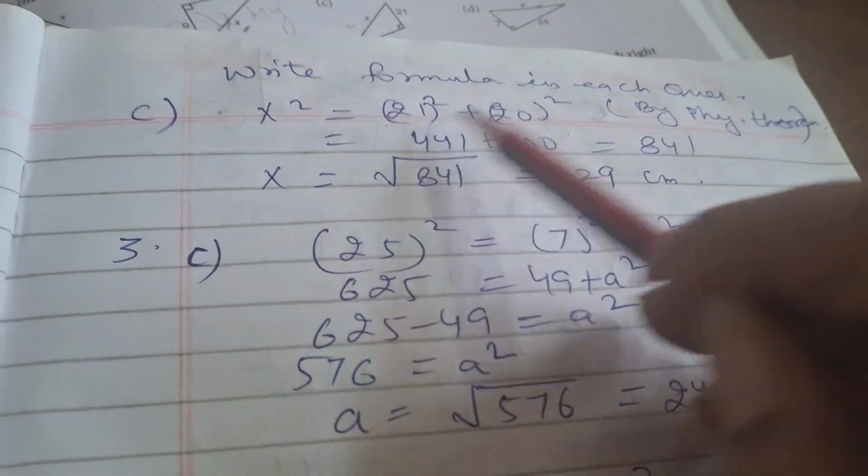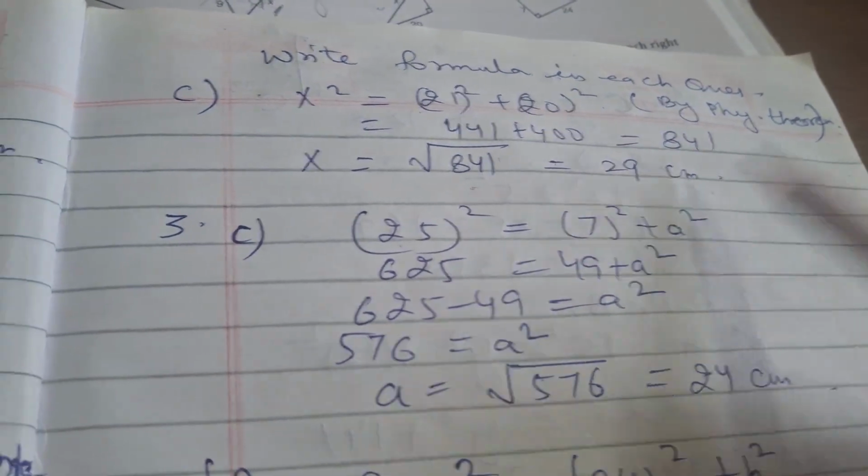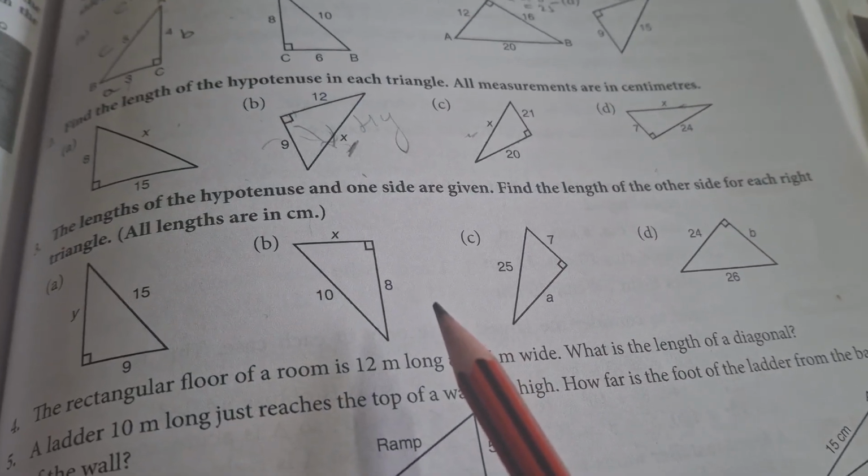Now again, the base is 21, the other side is 22. The same we will do. The square root of 841 is 29 centimeter. Now the third question. In the third question, again you have to calculate the value of x.